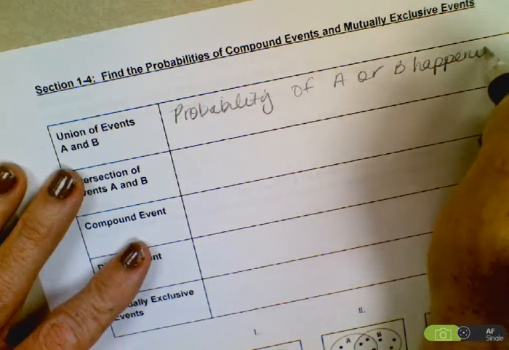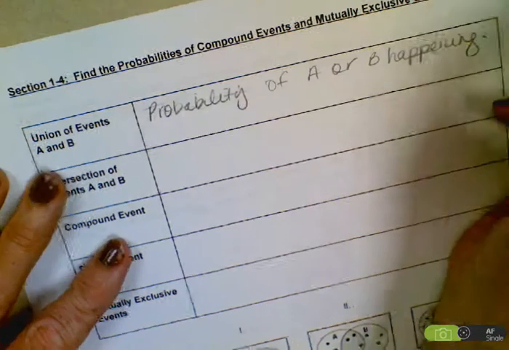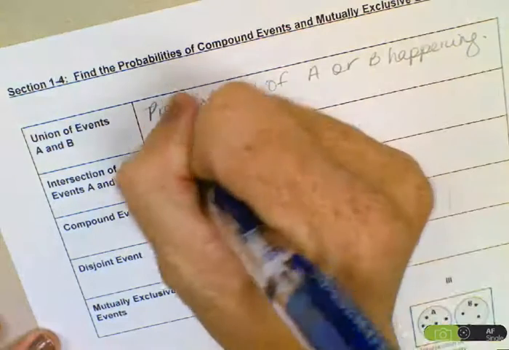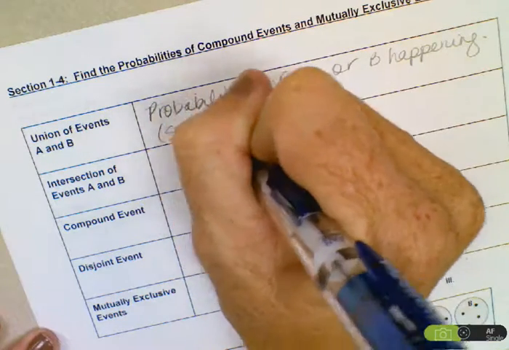Okay, when we get down to our examples, this will really make a lot of sense to you. But you have to subtract overlap.